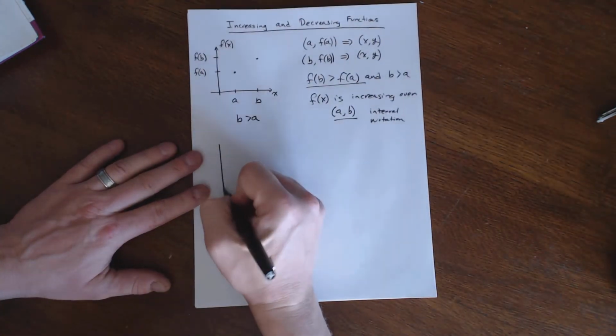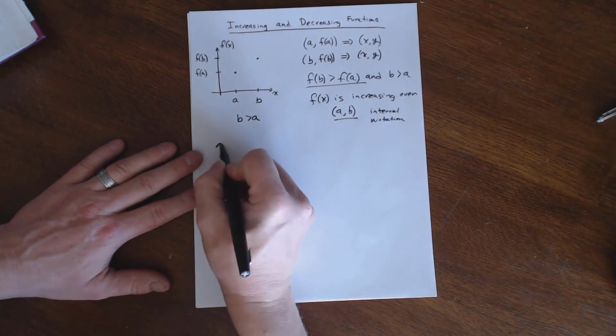For a decreasing function, it's almost the same thing.